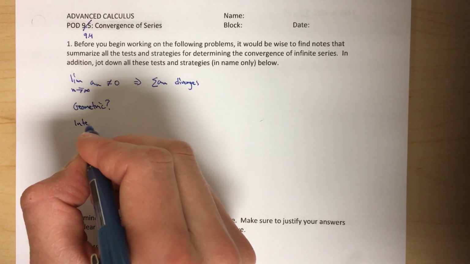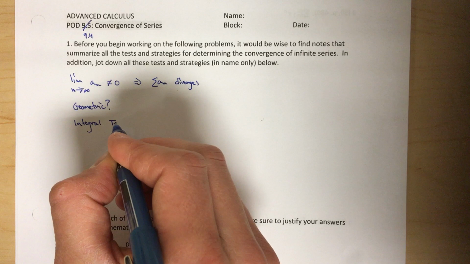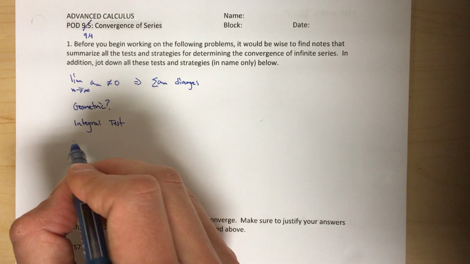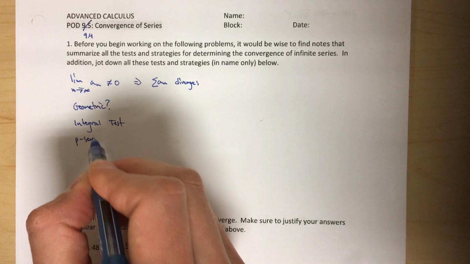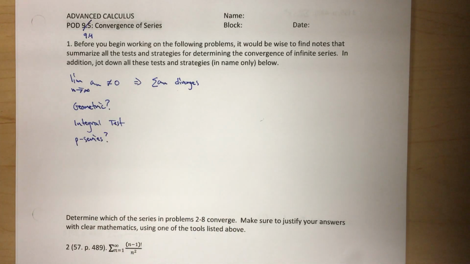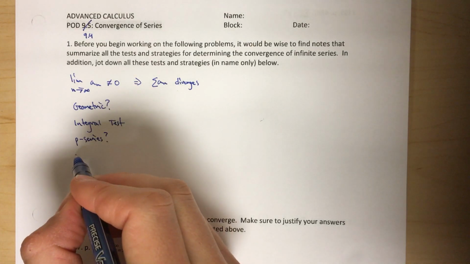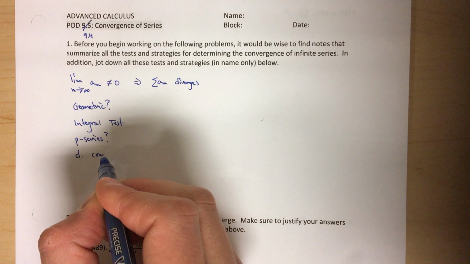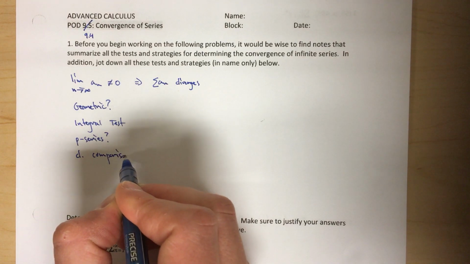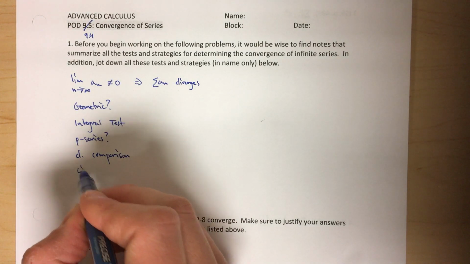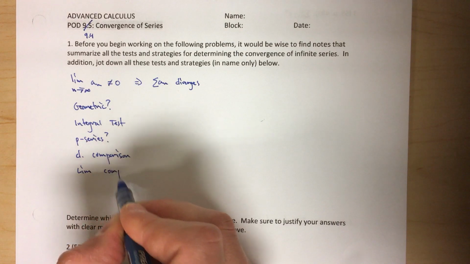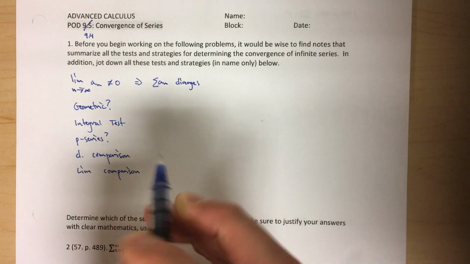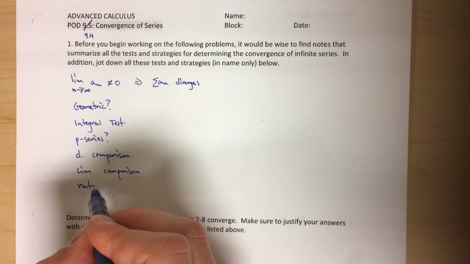We have the integral test. We have, is it a p-series? We have direct comparison. We have limit comparison. We have ratio test.